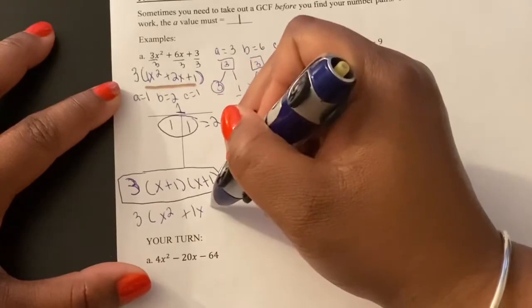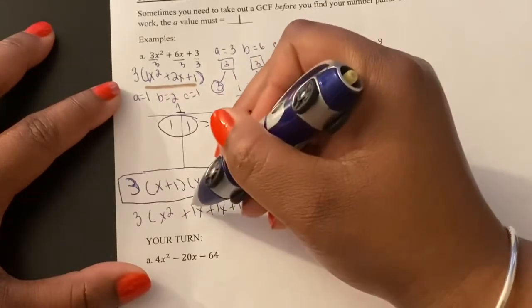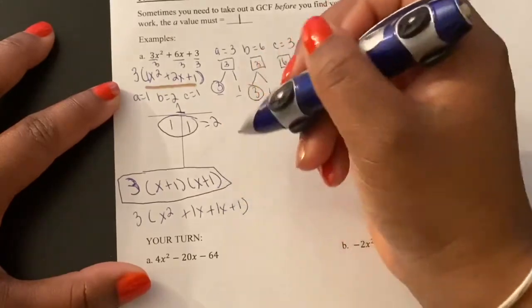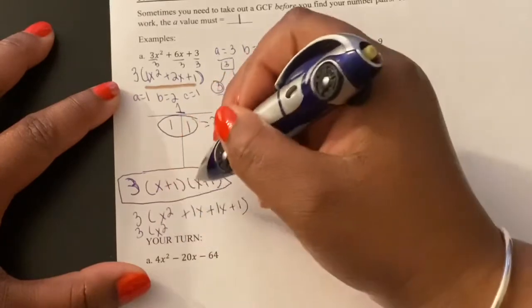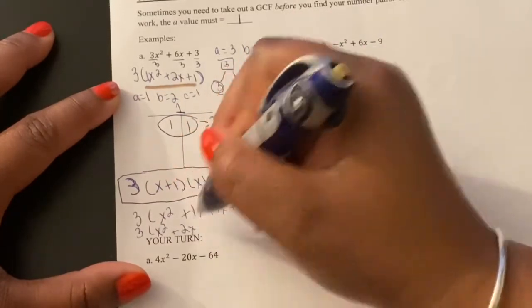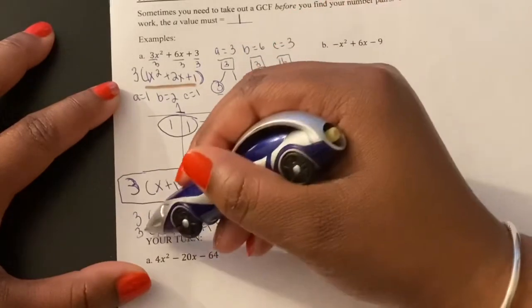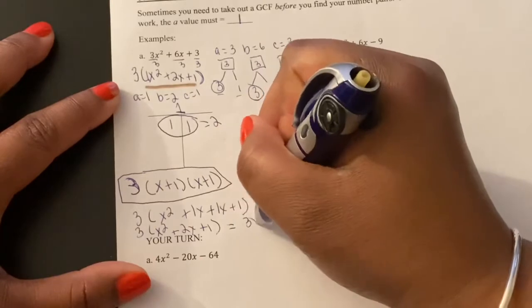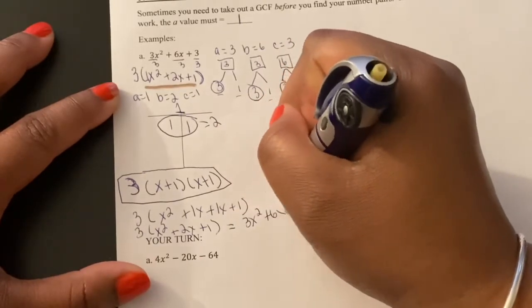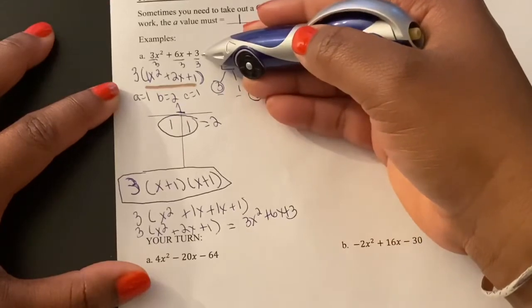1 times x is 1x. And then 1 times 1 is 1. Combine your like terms, you get 3 times x squared plus 2x plus 1. Okay. Now, if I multiply everything times 3, I get 3x squared plus 6x plus 3, which is exactly what we had at the very beginning.